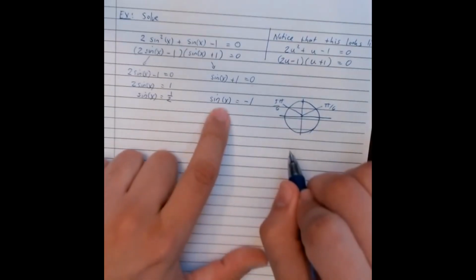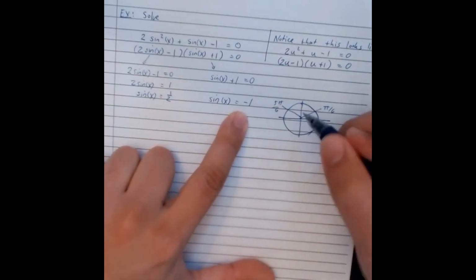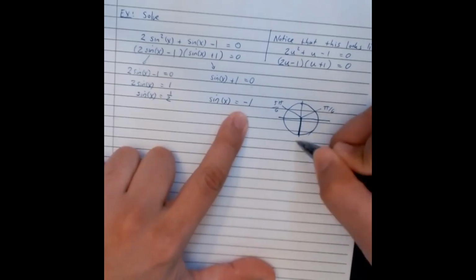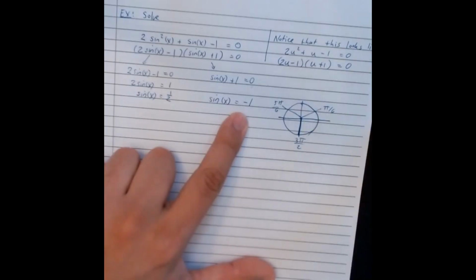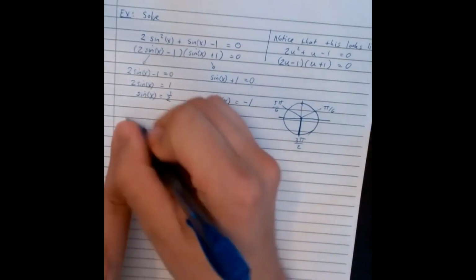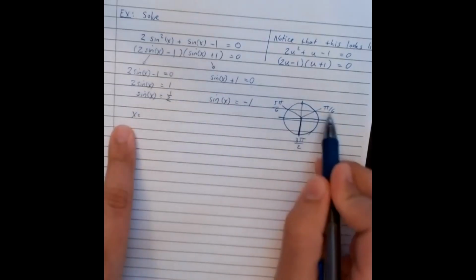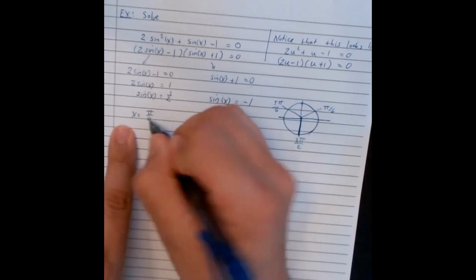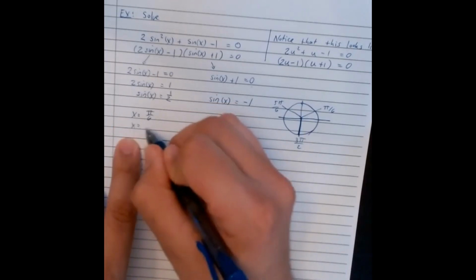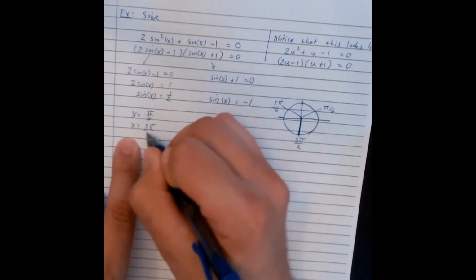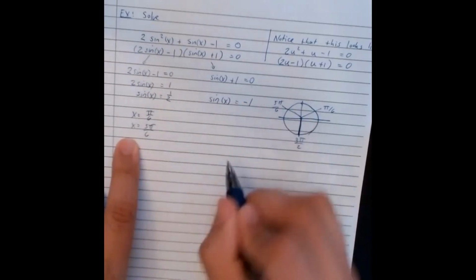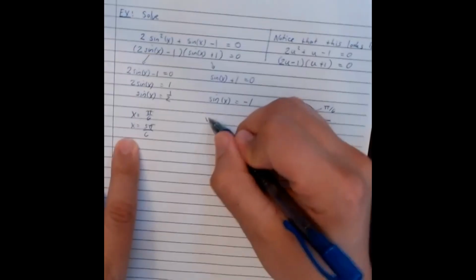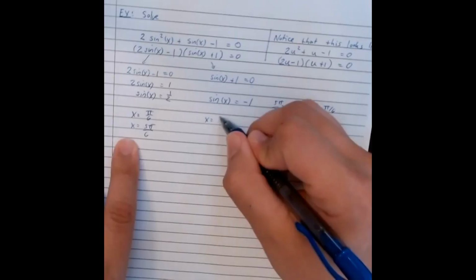If I want the sine of x to equal -1, well, the sine of x equals -1 only at one place on the unit circle, and that's down here. That's at 3 pi over 2. All right, so those are my solutions. Here I have x is equal to, it can either equal pi over 6 to solve this part, and here x can equal 5 pi over 6, which also solves this part, and over here x equals 3 pi over 2 is the solution to this part.